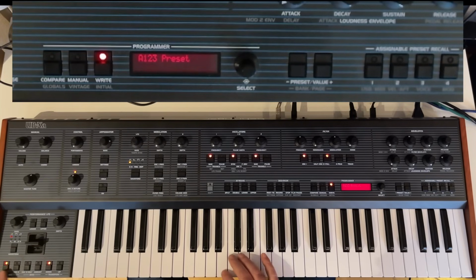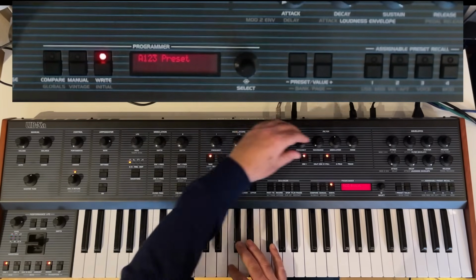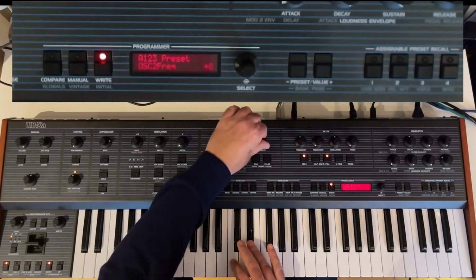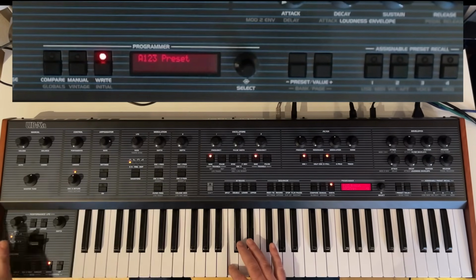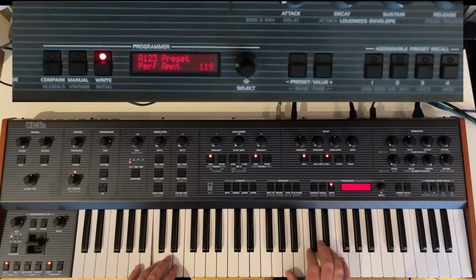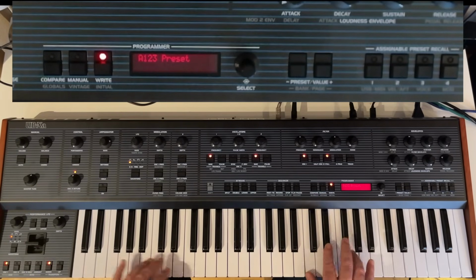But it can also be used just to oscillate oscillator 1. Wait a minute, sync is still active. Yeah, or oscillator 2, whatever.